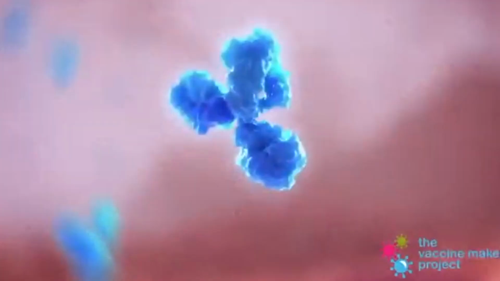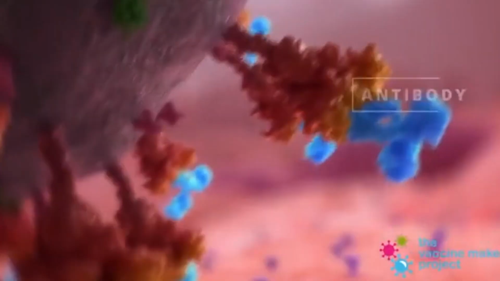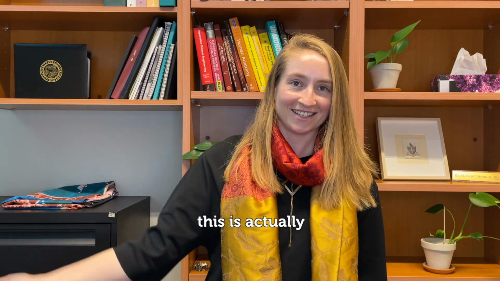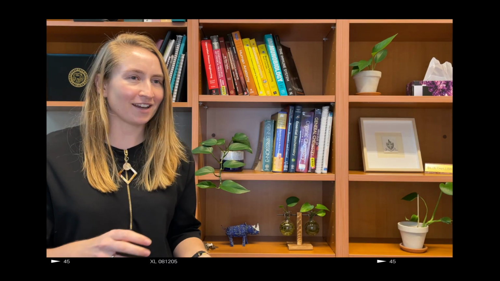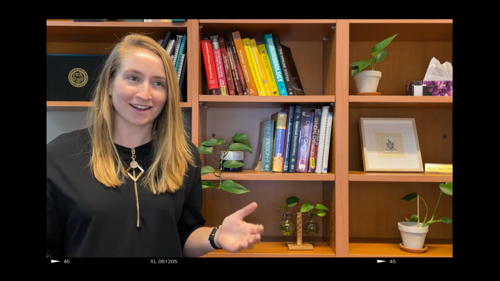So we need to train our immune system to recognize a protein on the surface of the virus so that it can recognize it immediately. Think of it like training the immune system for when and if it gets exposed. Okay, I get it, but how do we get our immune system to recognize a protein? There are many ways to do this, which brings me to the topic of this video, if I may.